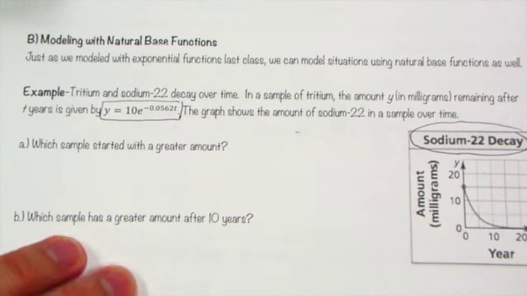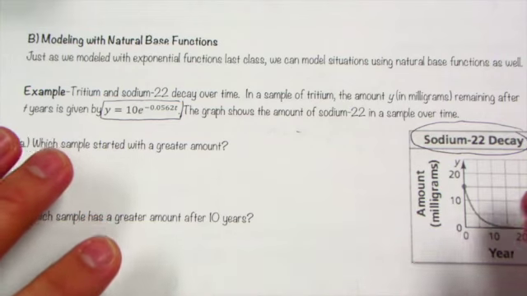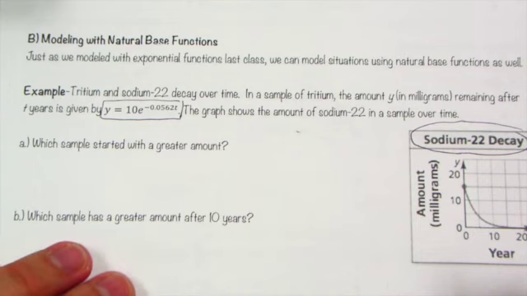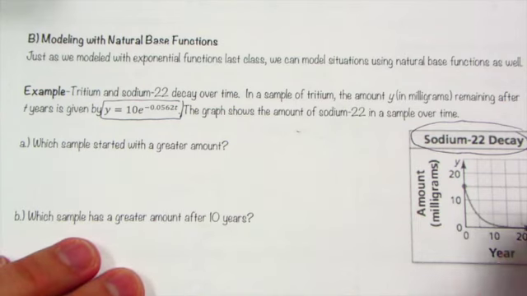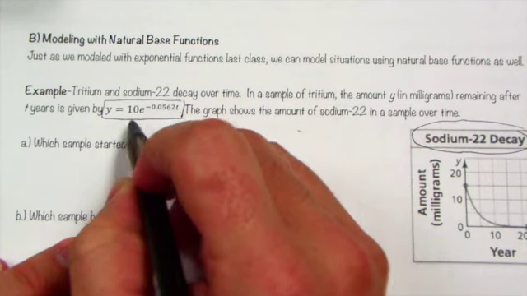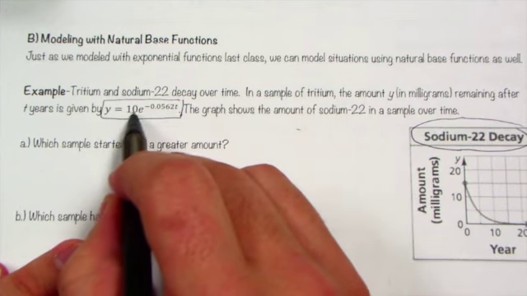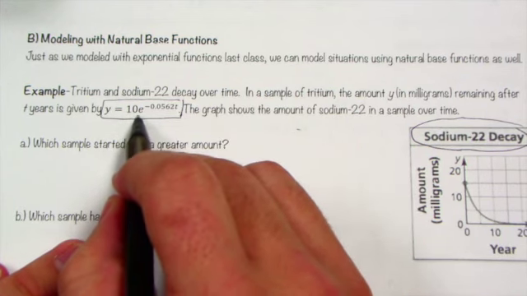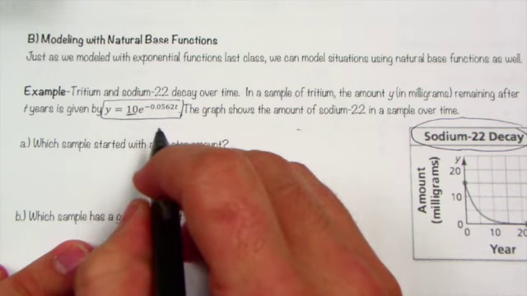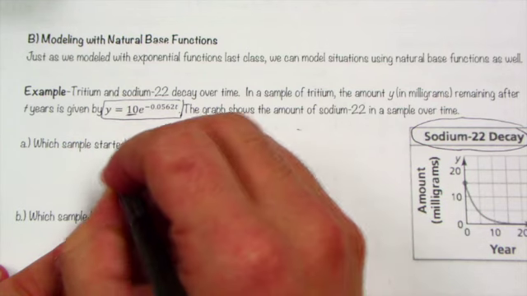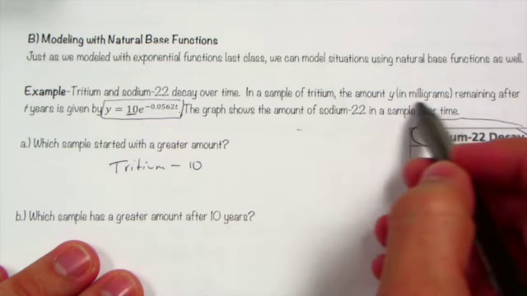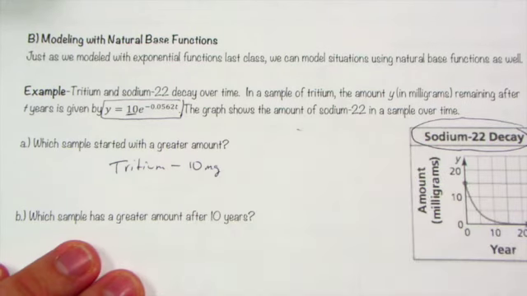All right, so we're going to relate the equation with the graph and make some inferences here. A says, which sample started with the greater amount? Well, this goes back to understanding your function and what represents what. You should know by now, after the last couple days, that the number in front, the a value, works for regular exponentials as well as natural base e exponentials. This is your initial value. So for tritium, the initial value is 10, and the units are in milligrams.